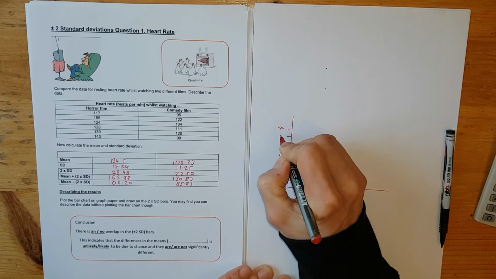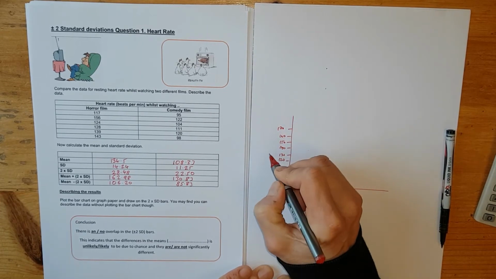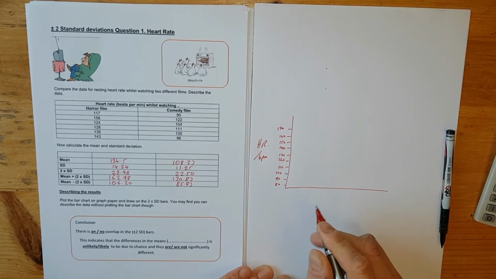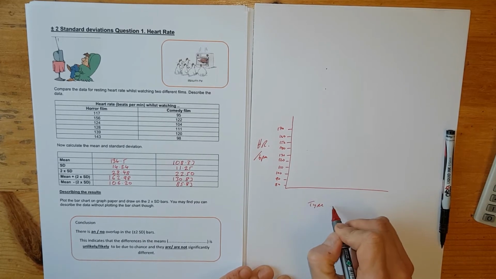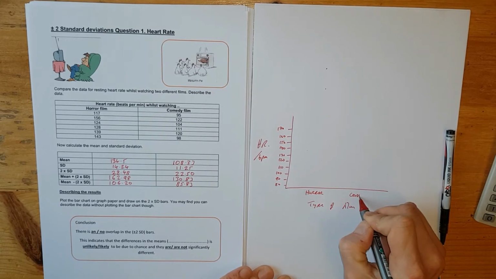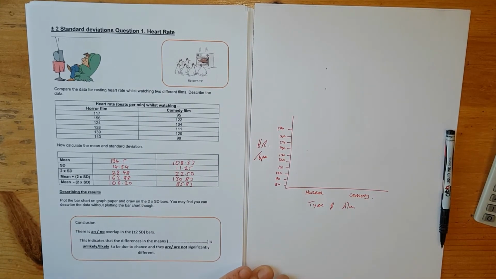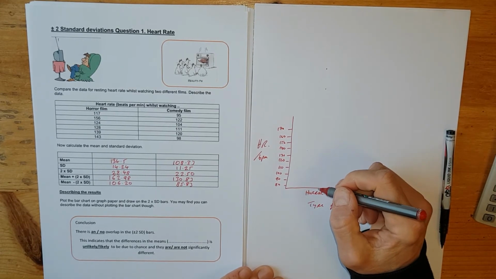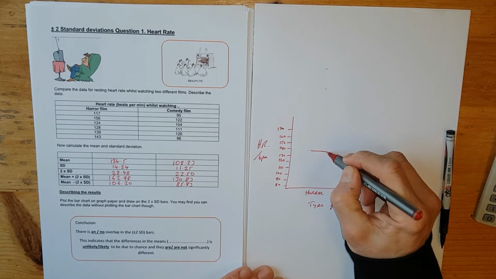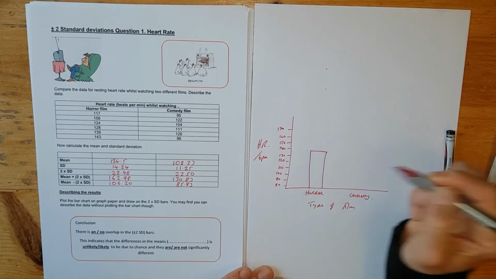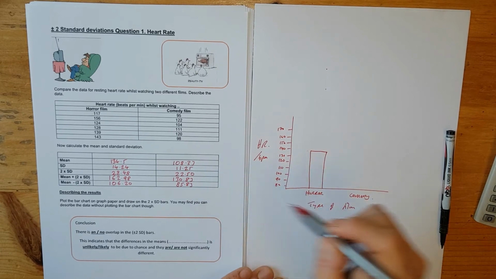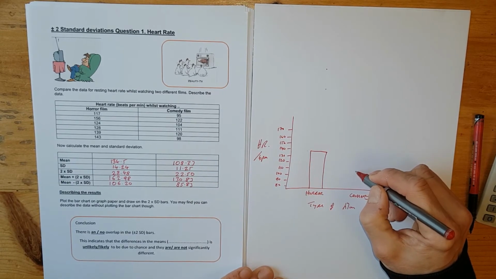You could do this on graph paper nice and neatly, and this is heart rate in beats per minute, and this is type of film. We have got the horror film and we've got the comedy film. Let's just put our means on. Mean 134.5, so that is there. So you would have a bar like that. Comedy is 108. So 108, that's about there.